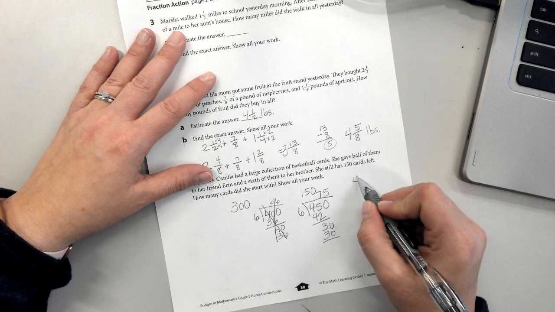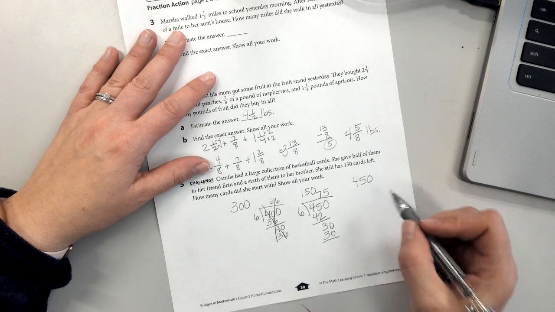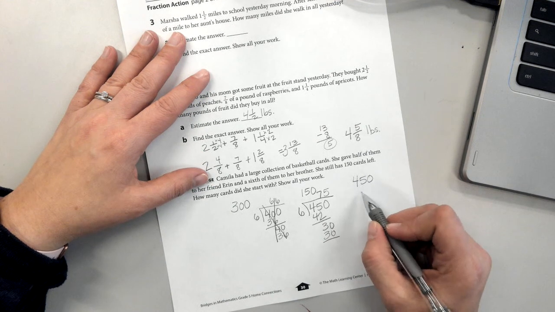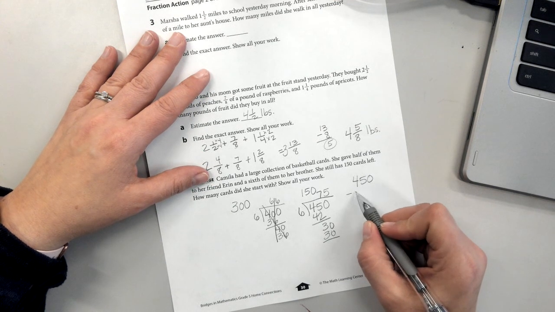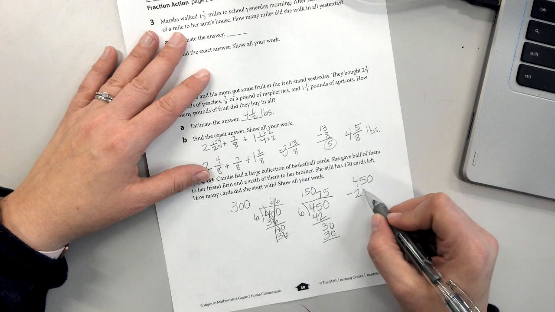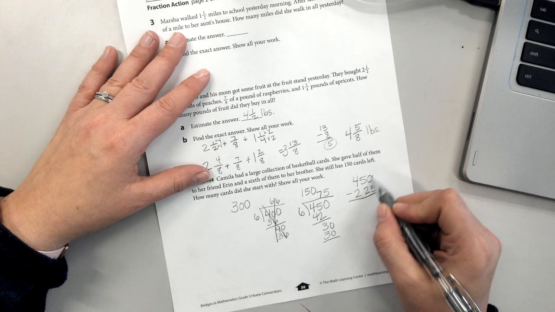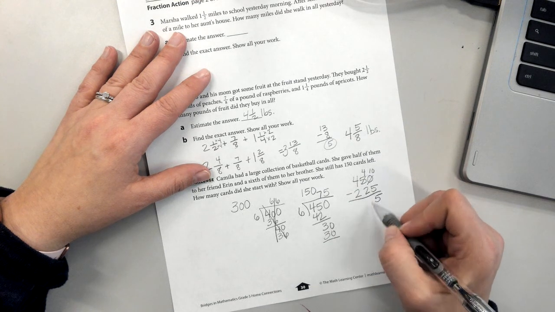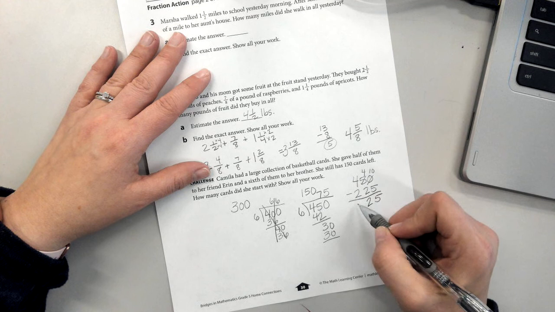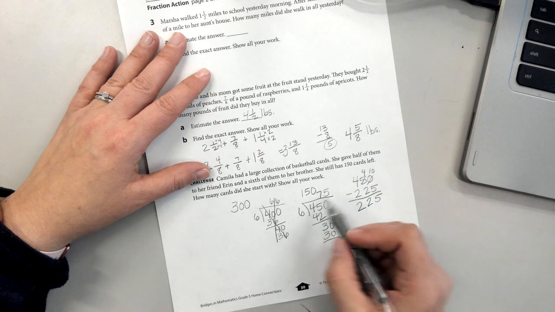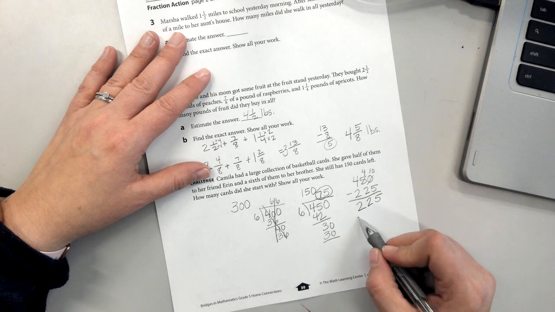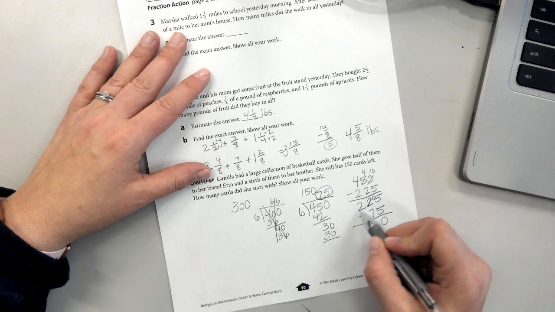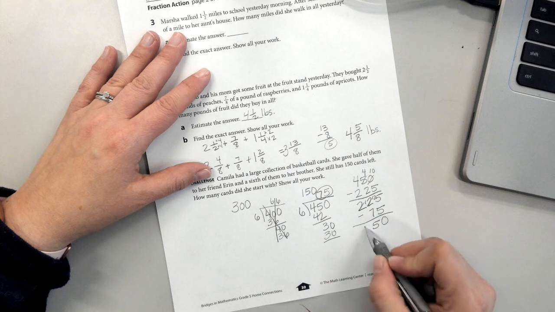So if she had 450 to start with, and she gave half of them to her friend Aaron, so half of 450 is 225. 10 minus 5 is 5. That became a 4. 4 minus 2 is 2. And 2 minus 2 is 0. And back here we said 1/6 was 75. So if I take away 75, I get 150.